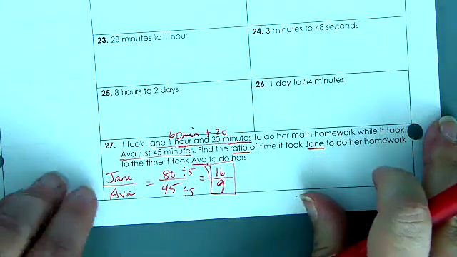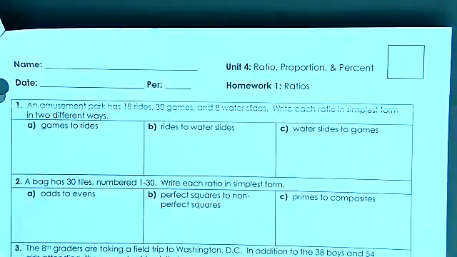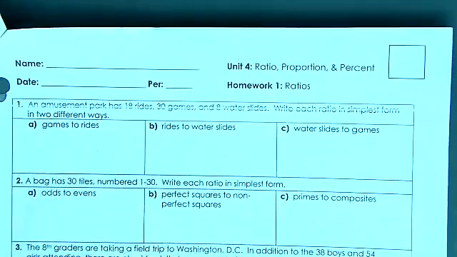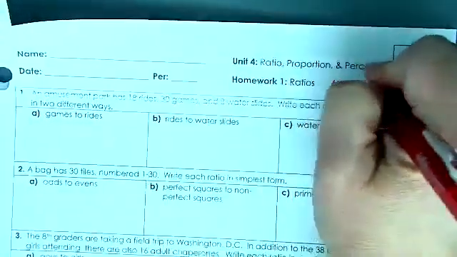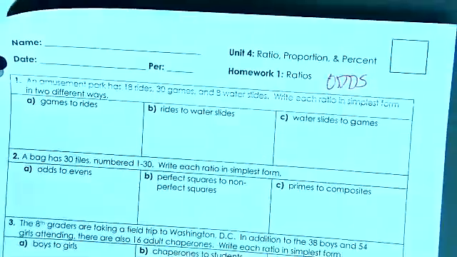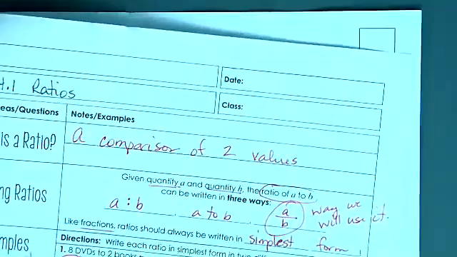Your assignment for today is to finish the notes page and do the odds from the classwork homework. Finish the notes page and do the odds from the classwork homework.